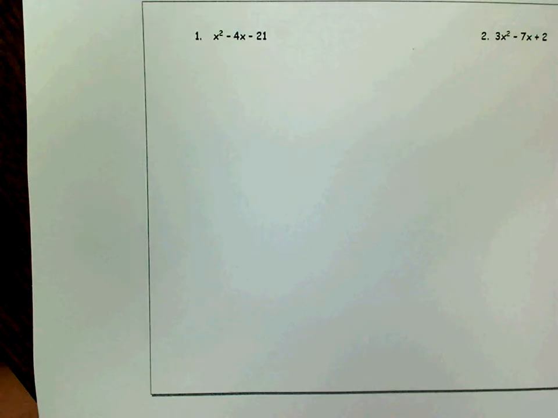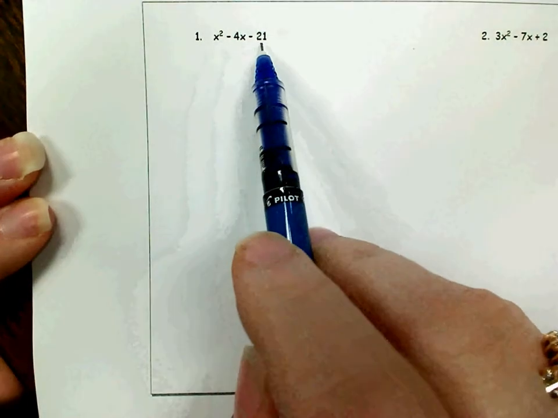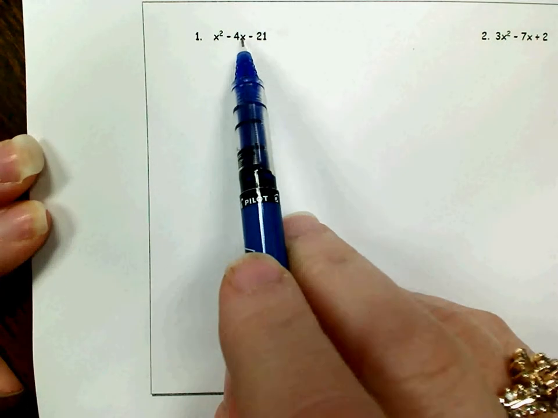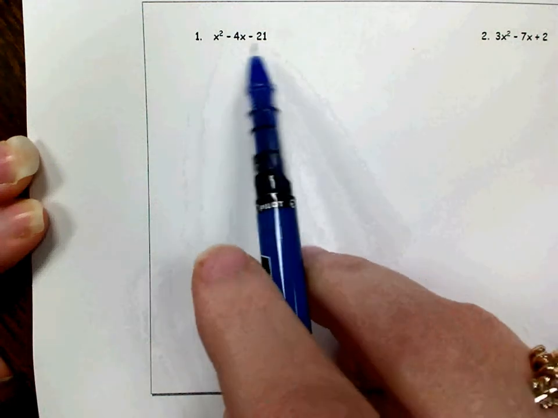For number 1, we're just asked to factor. So before you begin factoring, make sure that your quadratic is in standard form. That just means your highest exponent on x down to your lowest. You also want to always check for a GCF.